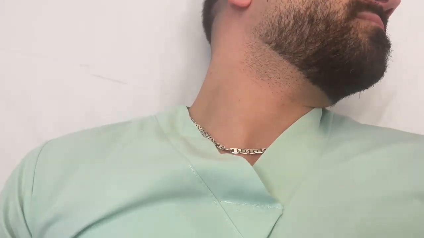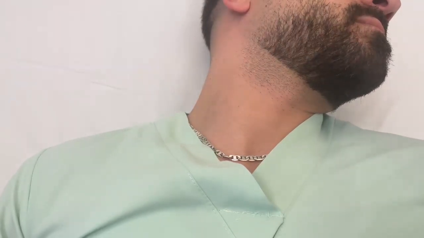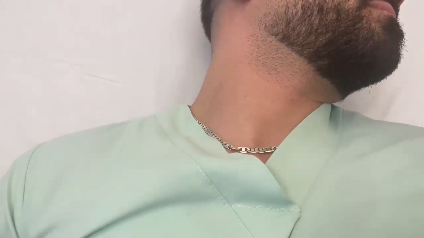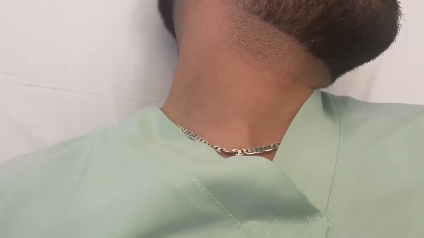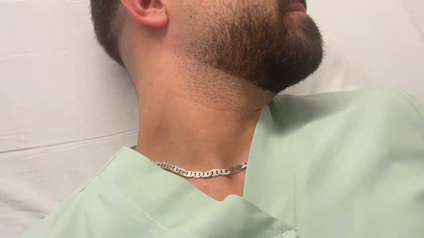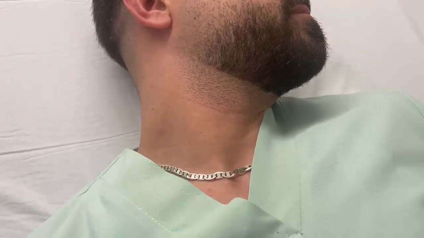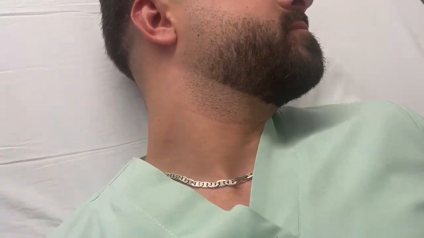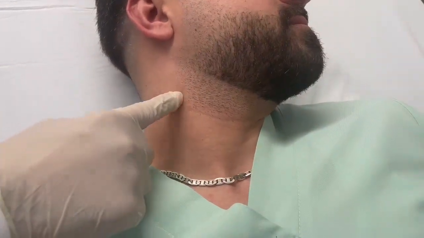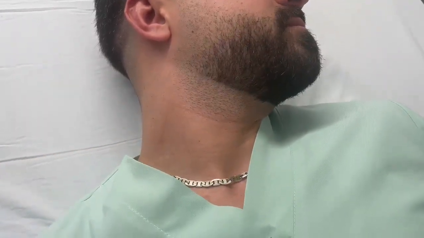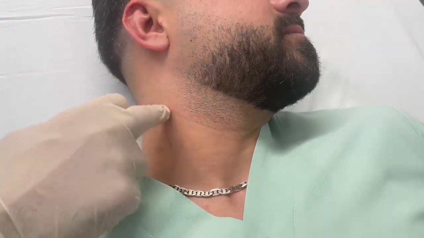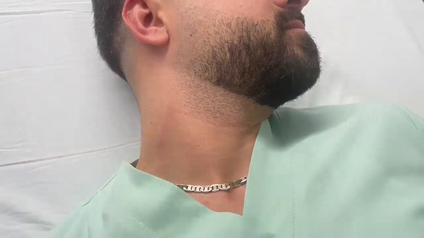The jugular venous pressure is measured using the internal jugular vein, but the external jugular vein is also useful when it's hard to visualize the IJV. The next step is to examine the neck veins, and in this patient we'll examine the external jugular vein. The external jugular vein runs obliquely across the sternocleidomastoid muscle.